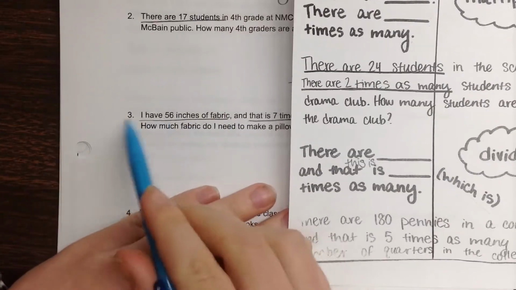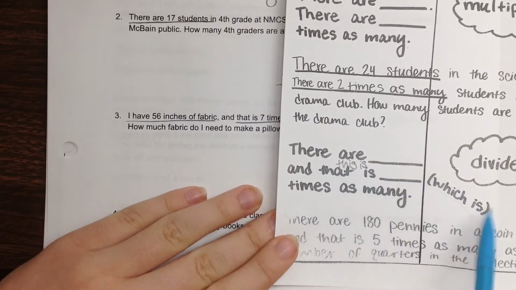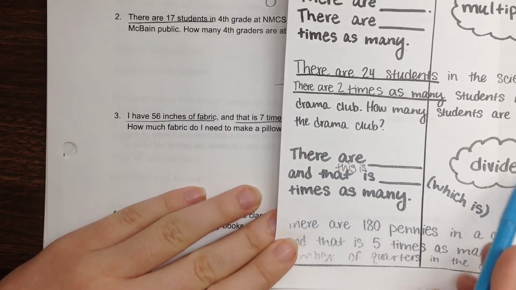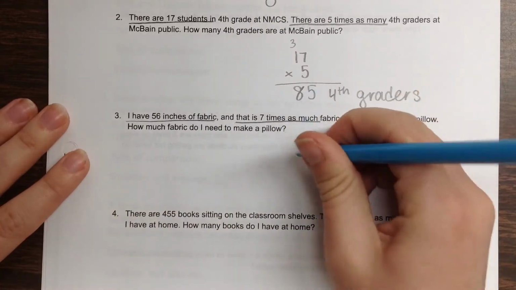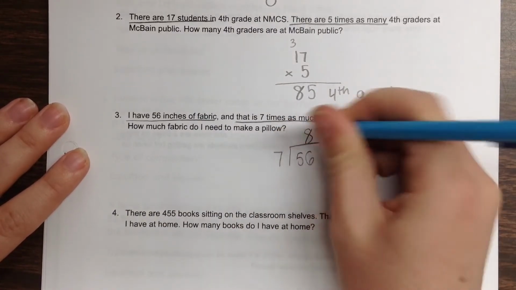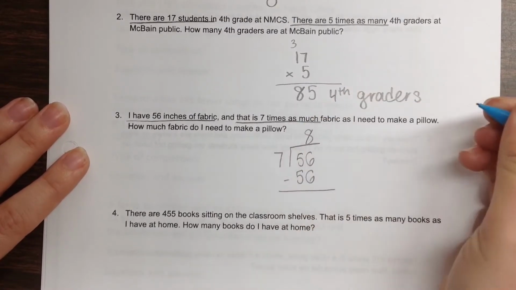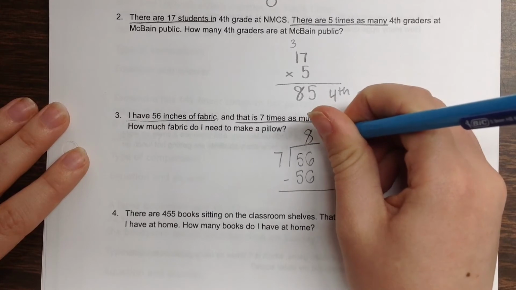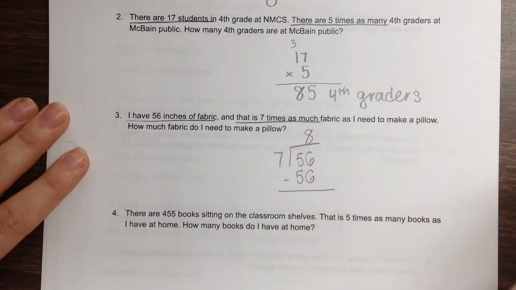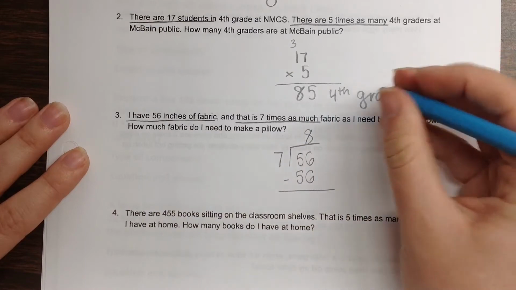There are, or I have this much, and that is, or this is, or which is, that is 7 times as many. So we need to divide. So 56 divided by 7, which I know is 8, because 8 times 7 is 56. And I get 8. It's asking how much fabric do I need to make a pillow? 8 inches.